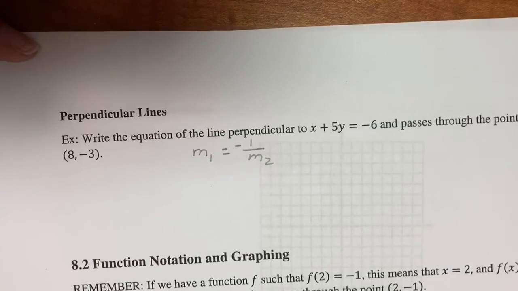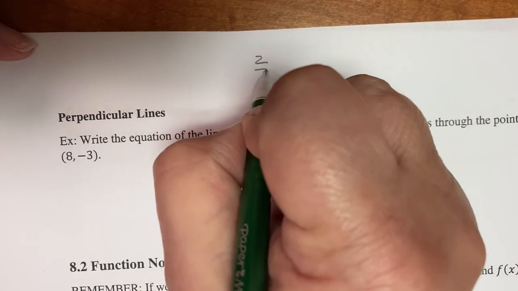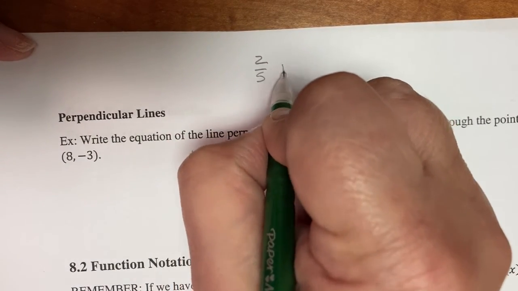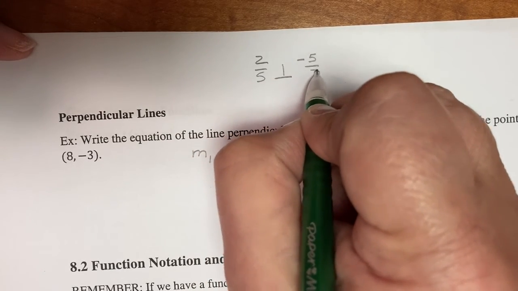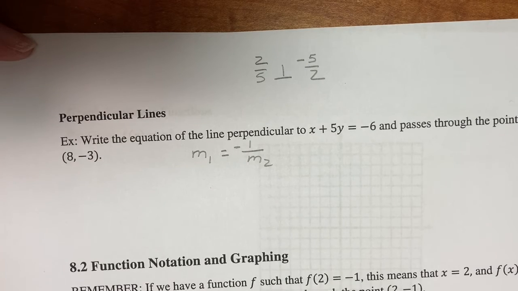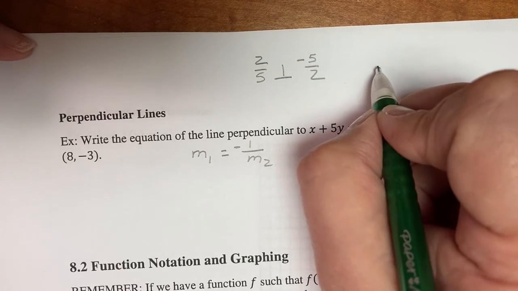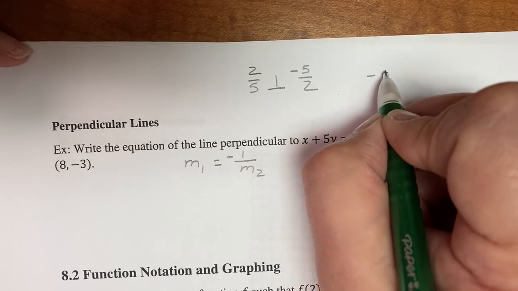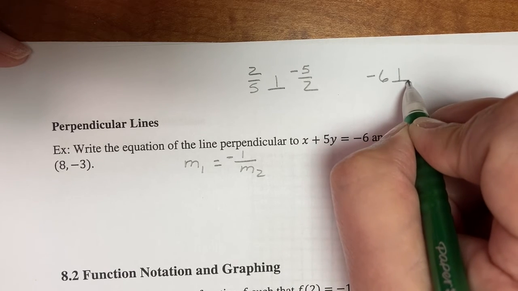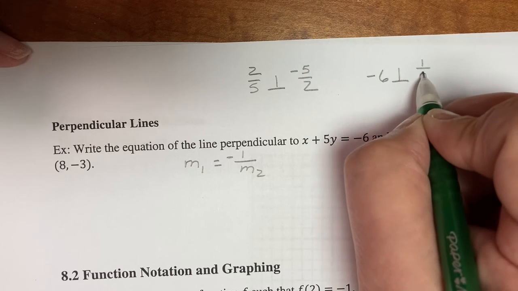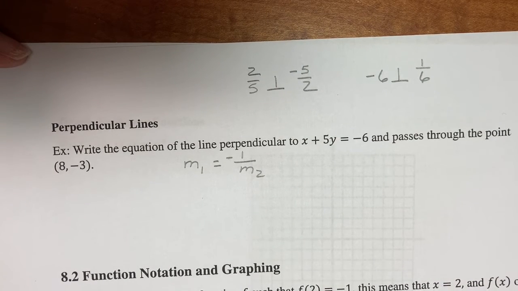For example, if I tell you that the slope of a line is 2/5, the slope of the line that's perpendicular to it would be negative 5/2. If I tell you the slope of a line is negative 6, the slope of the line perpendicular to that would be positive 1/6. So opposite reciprocals.